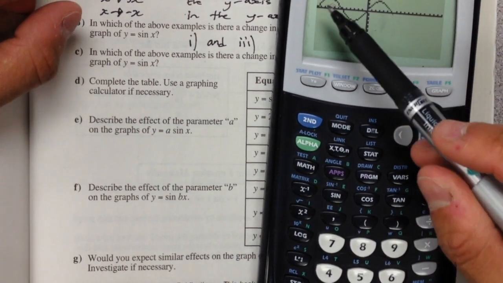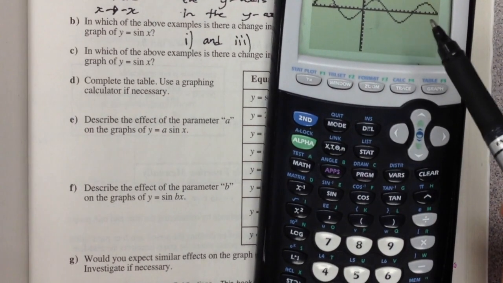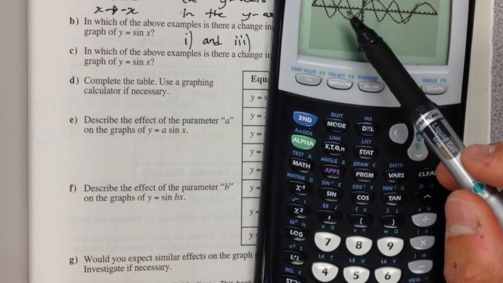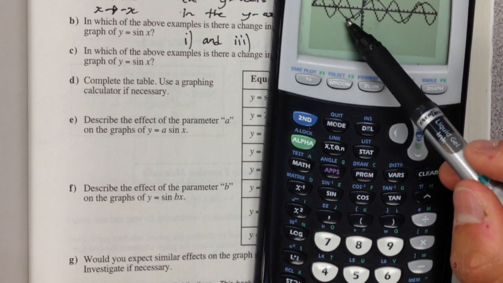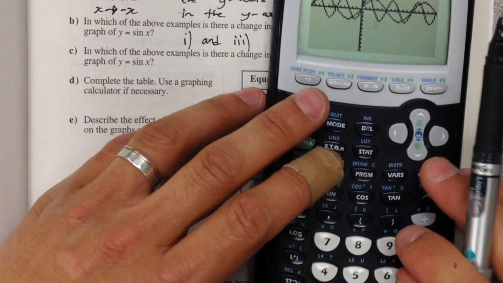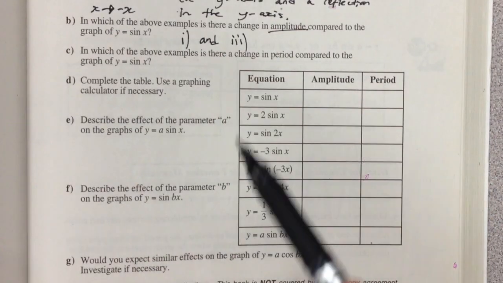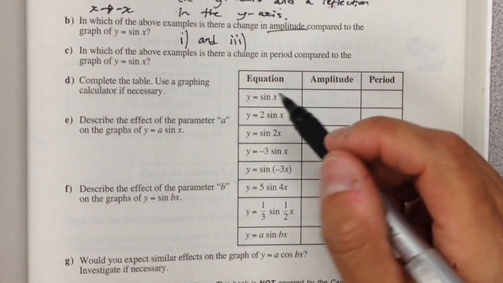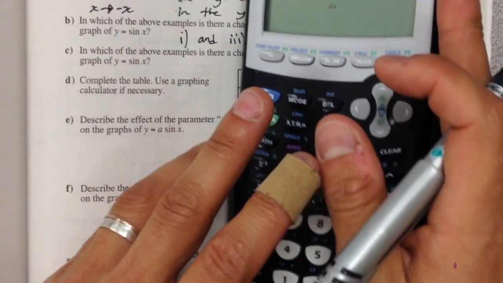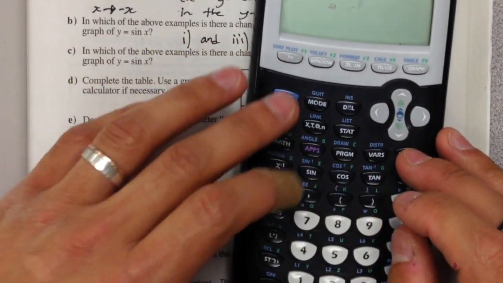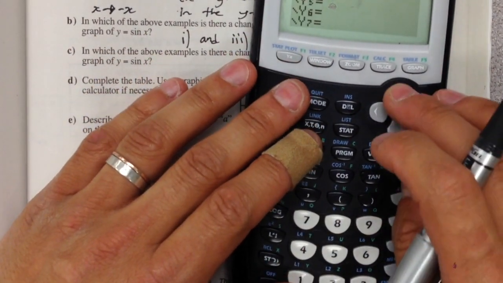This is the graph of the function sine of x, and if we look at the next function, sine 2 of x, there's no change. The amplitude is actually equal, right? It's equal distance. So that did not change the amplitude. But if we look at which ones changed the period compared to the graph of y equals sine x, we know that graphs 1 and 3 actually had the same period. And so let's look at those ones again.